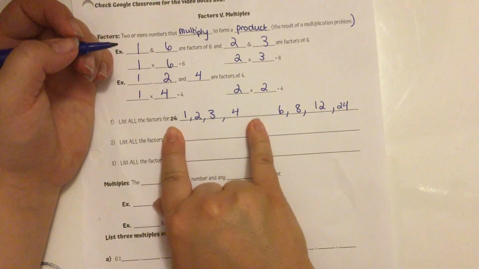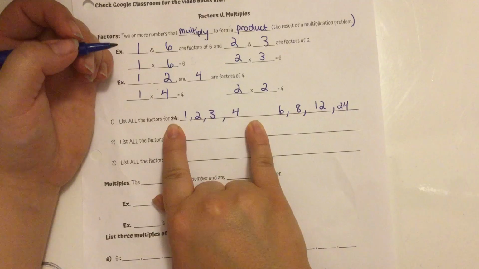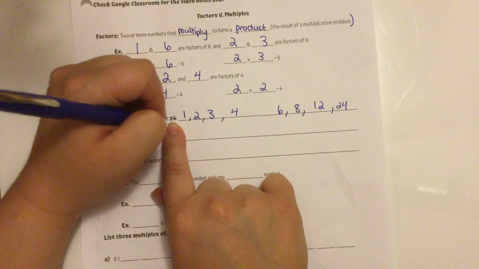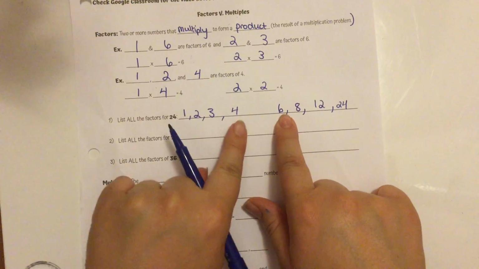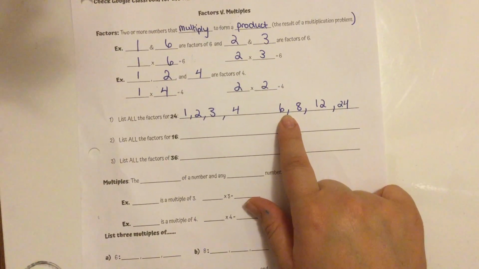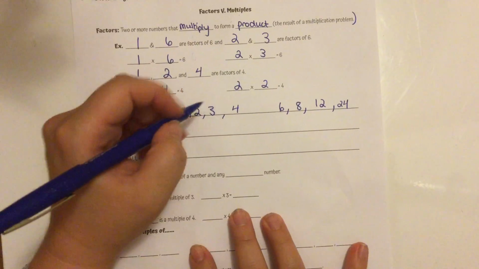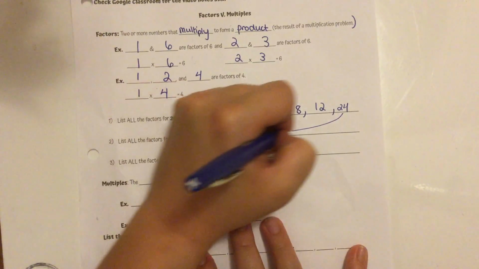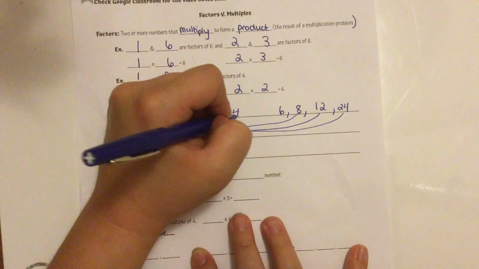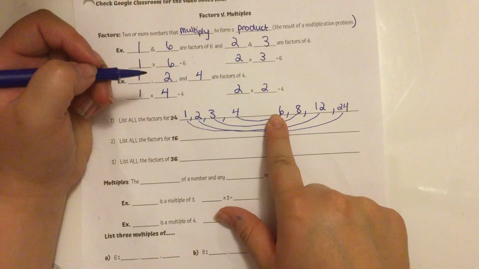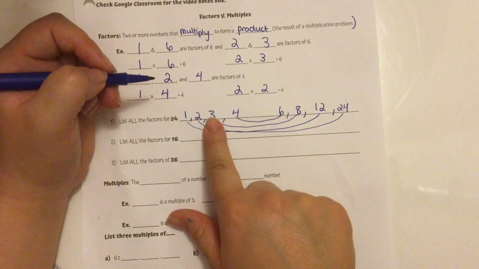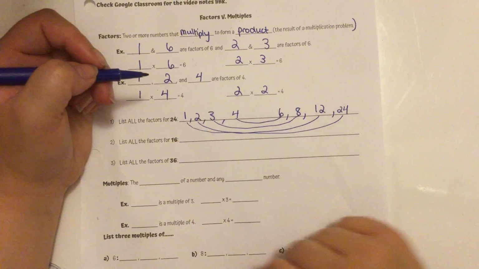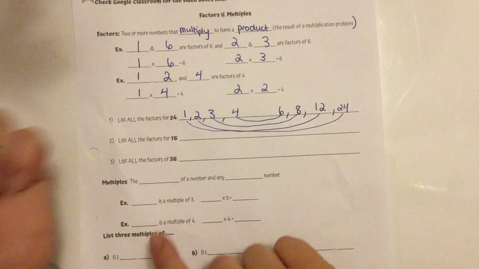Now I need to ask myself, does 5 times something equal 24? No, it doesn't. And would 6 times something equal 24? Well, I already know that 6 times 4 equals 24, so that means my factor list is done. Now I can identify these as factor pairs. 4 and 6 multiplied together equals 24, 3 times 8 is 24, 2 times 12 is 24, 1 times 24 is 24.